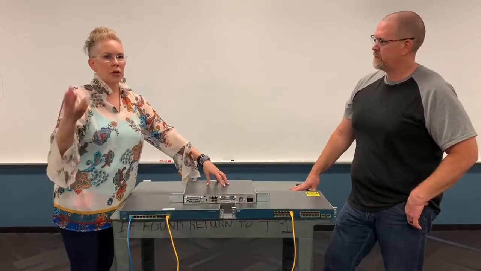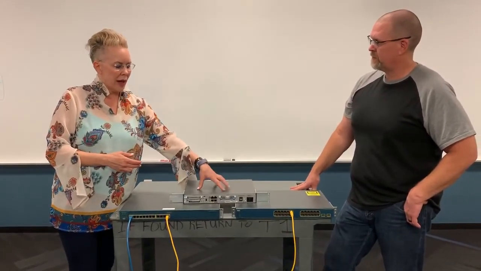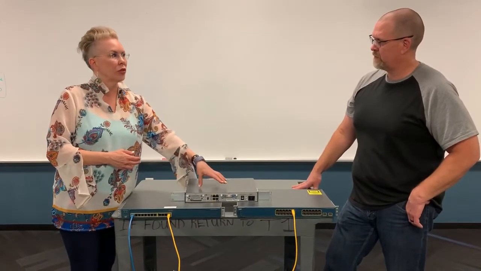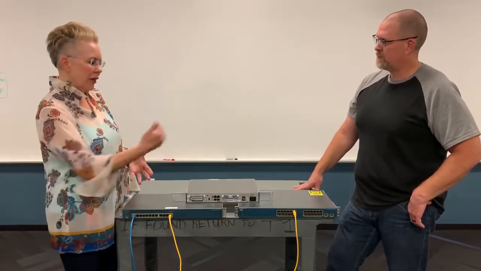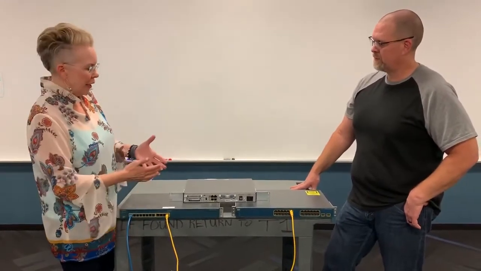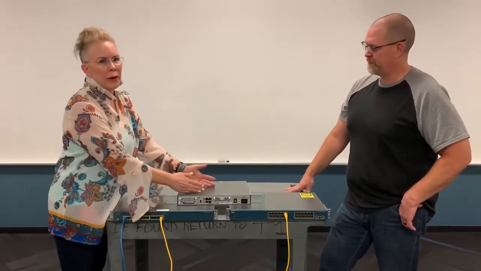So one network can't talk to another network without having a router or a default gateway. So that's going to be our next lesson, is we're going to show how VLAN to VLAN can talk. Then how can we get one VLAN to talk to a different VLAN? That will be by introducing a router.